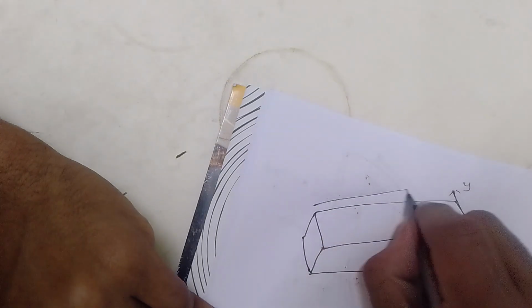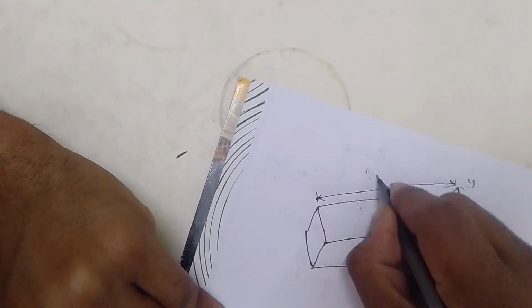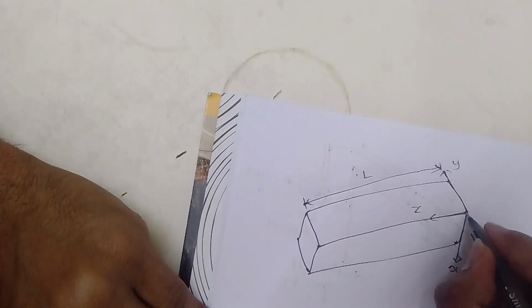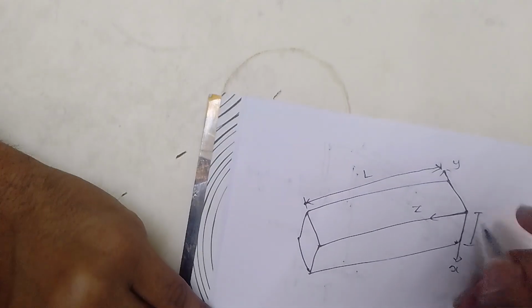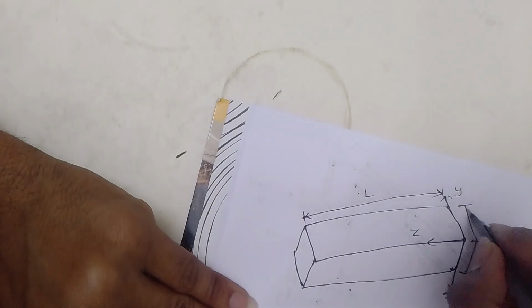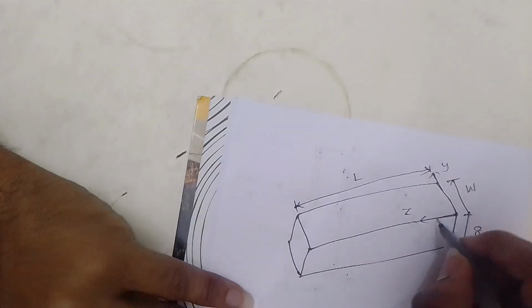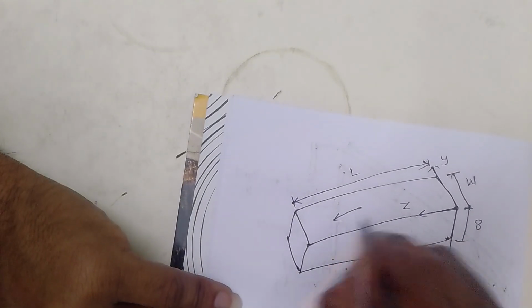And this is the length of the plate, that is L, and this is the thickness of our film, that is delta, and this is the width W. The flow is in this direction, the z direction.